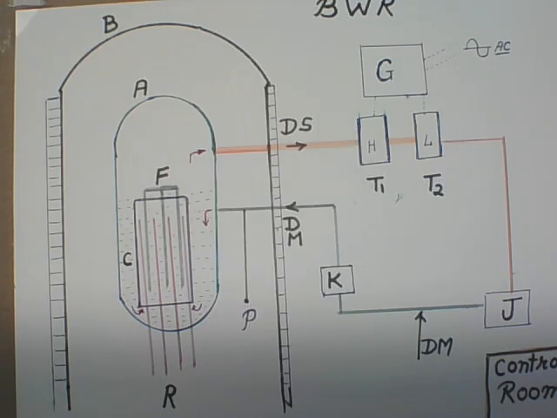Fast neutrons slow down to thermal level. That is, they become slow neutrons. As the rods are gradually pulled out, the criticality constant K starts increasing, and the reactor goes from subcritical to critical to supercritical.